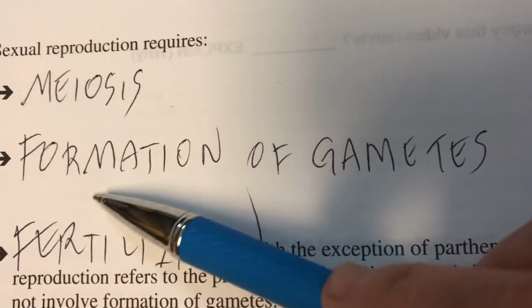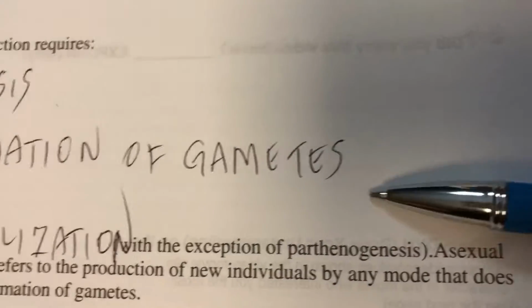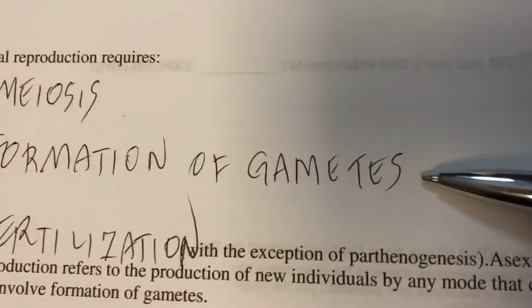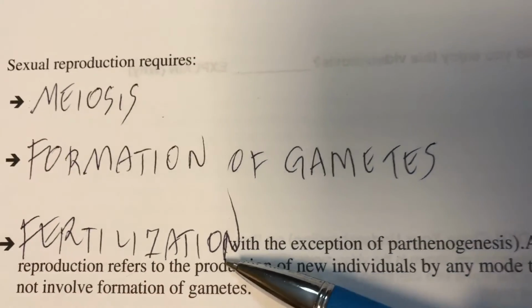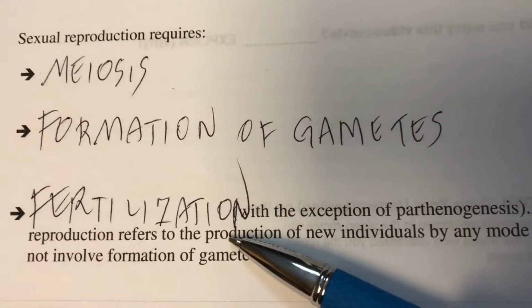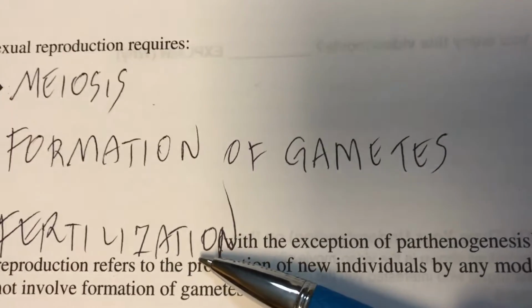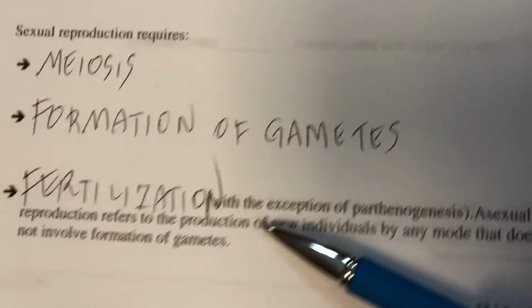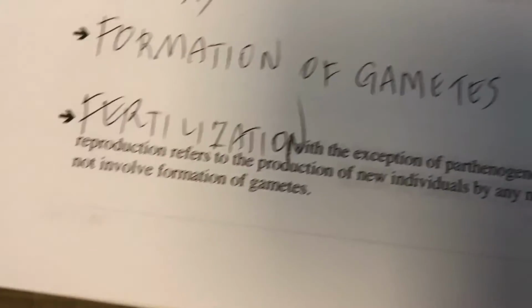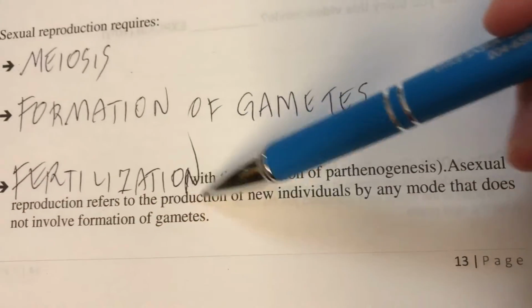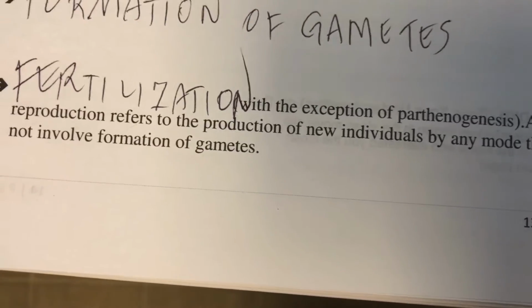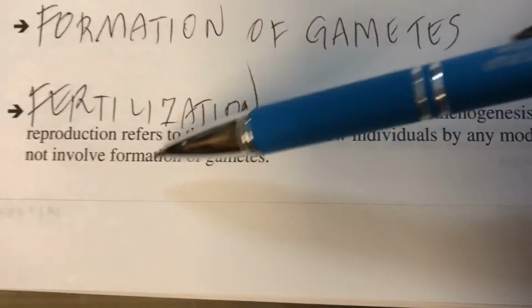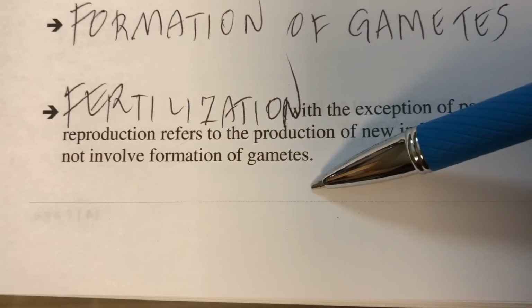Another one would be formation of gametes. Gametes is another word for sex cells. And then here, fertilization, okay? So, with the exception of certain organisms, asexual reproduction, it says here, refers to the production of new individuals by any mode that does not involve formation of gametes.